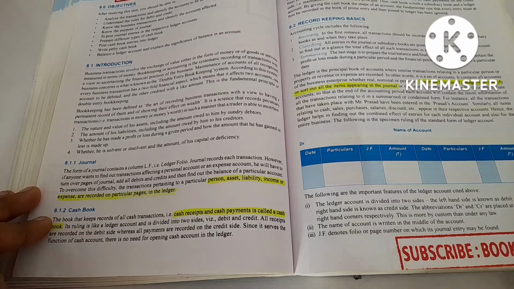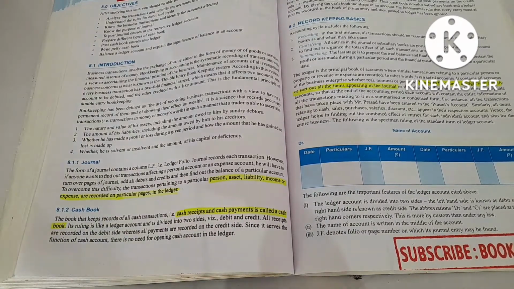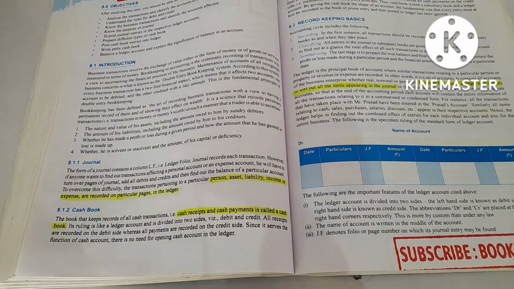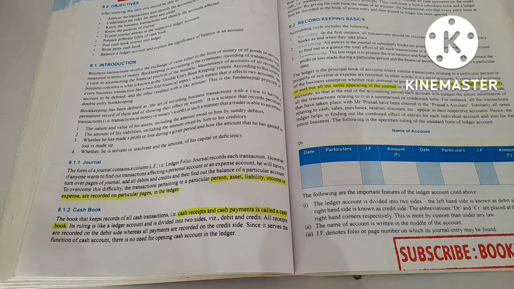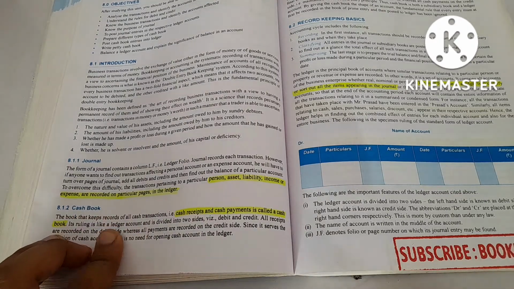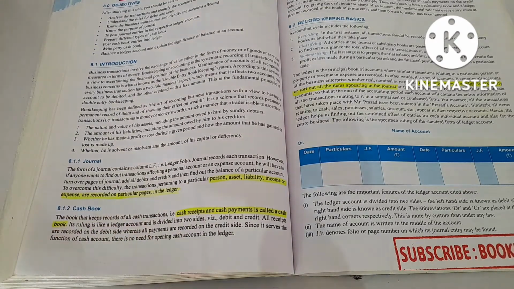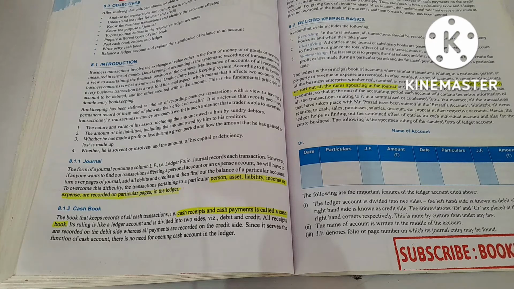Next, cash book. The cash book records all the cash transactions, receipts and payments. Like the ledger, the cash book also has two sides, debit and credit. All receipts will be recorded on the debit side and all payments are recorded on the credit side. For the cash book, there is no separate ledger book. Very important: for the cash book, there is no ledger book, only the cash book.